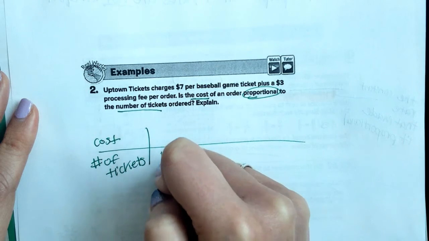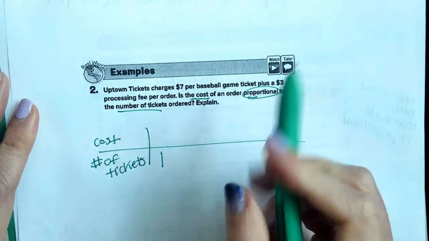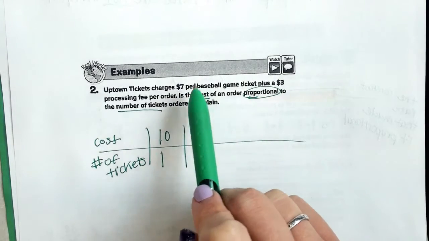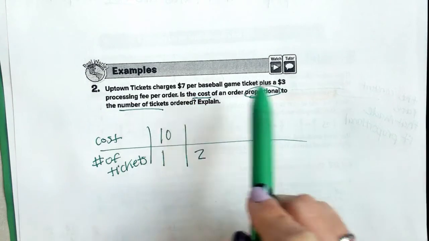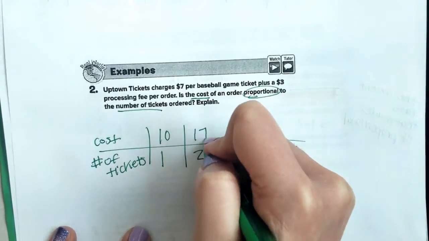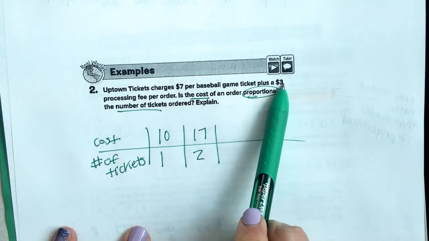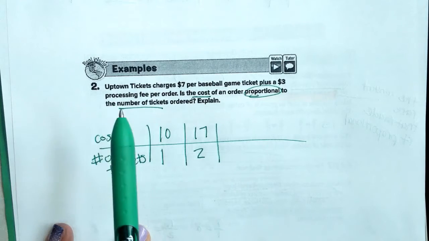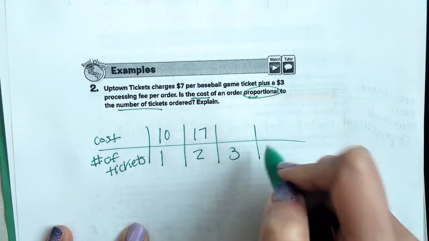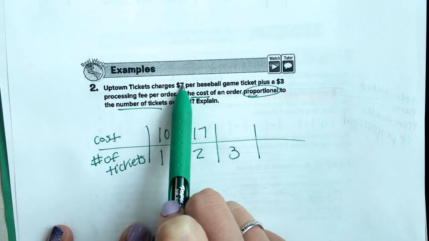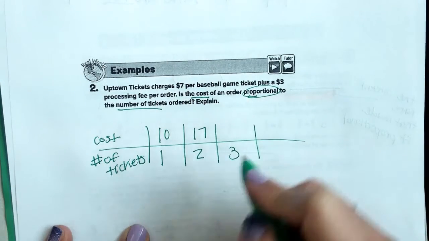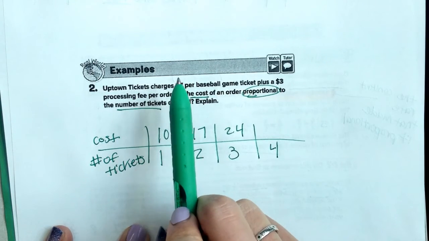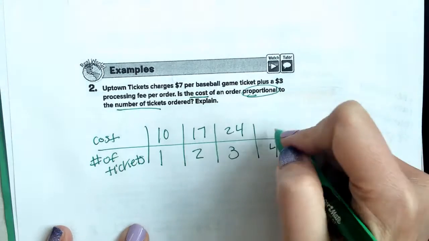Well, one ticket is $7 with a $3 processing. That's $10. Two tickets would be $7 plus $7 plus a $3 processing fee. That's $17. Notice, you don't have to pay the processing fee for each ticket. It's just $3 for the entire order. So even when I buy 3 tickets, I pay 7 plus 7 plus 7 plus one $3 processing fee. And 4 would be 7 plus 7 plus 7 plus 7 plus the 3.